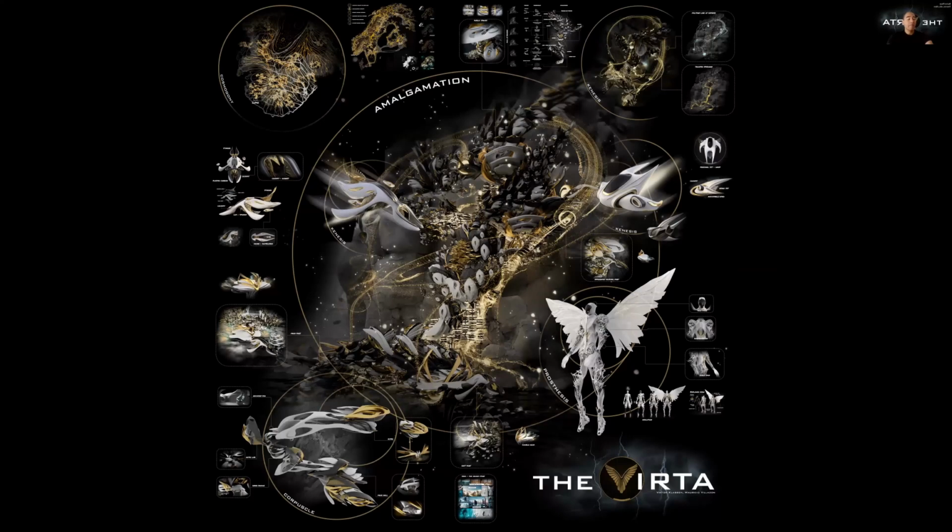Before that, remember the Virta saying: As you embark on this journey, you will unravel the mysteries that lie ahead and find hidden treasures within your soul.